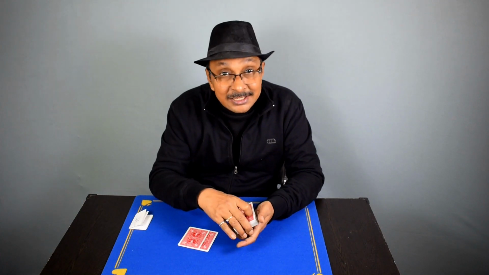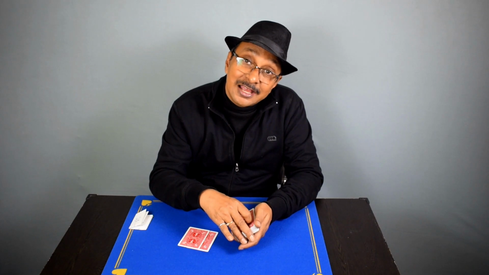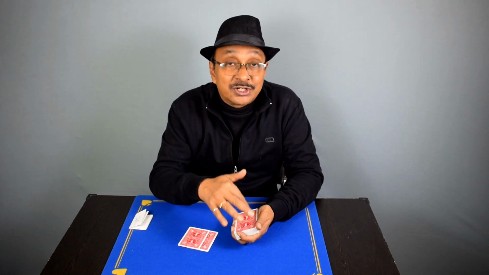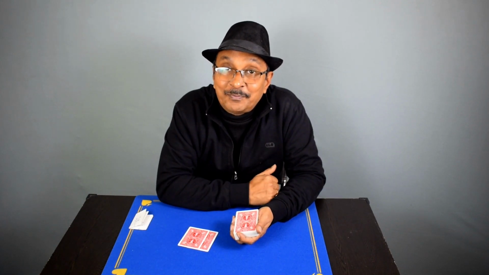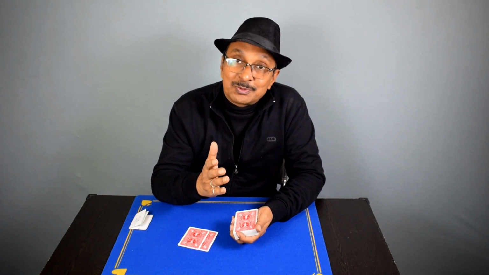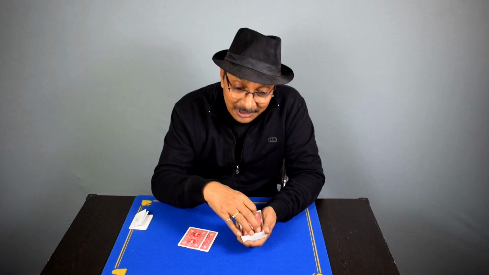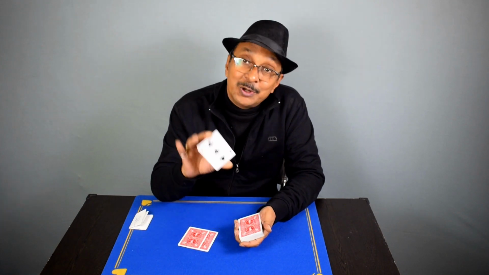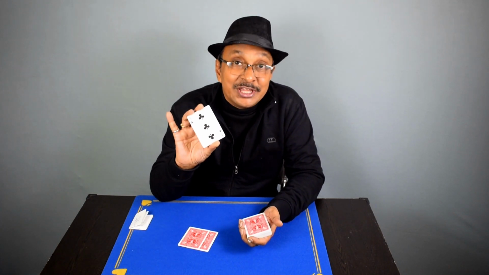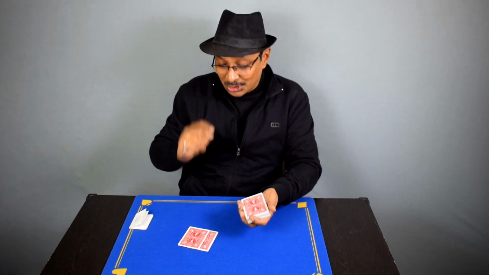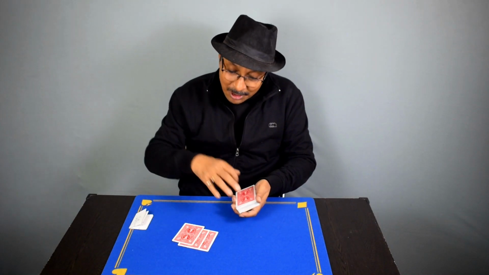Now the first card is an ace, ace of clubs. The second card is a two of clubs, and you now ask them to guess what could be the next card. By this time the spectators might say that it is three of clubs. You say absolutely right, it is a three of clubs. So you take the three of clubs and drop here.